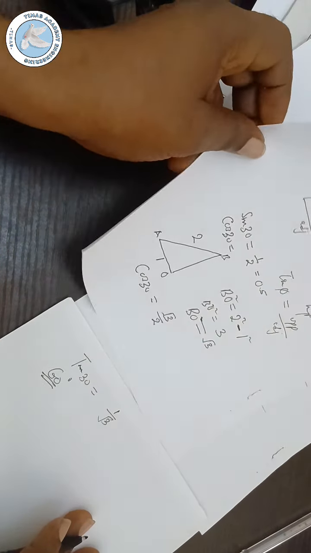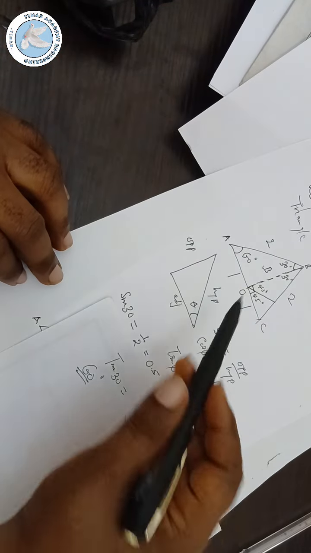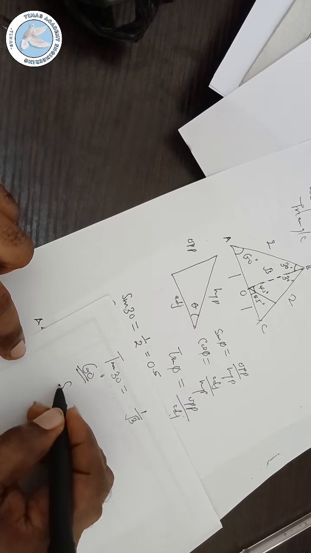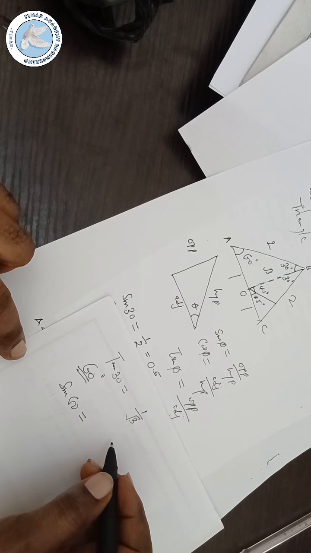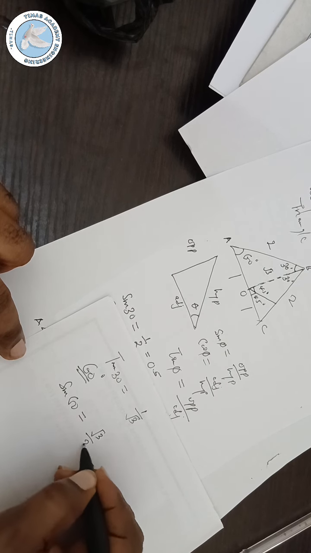We can do the same with special angle 60, for which we make reference to our special triangle. So sine 60 is equal to opposite divided by hypotenuse, which is this over this.